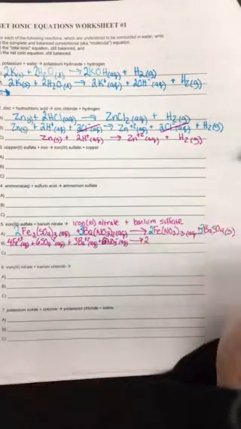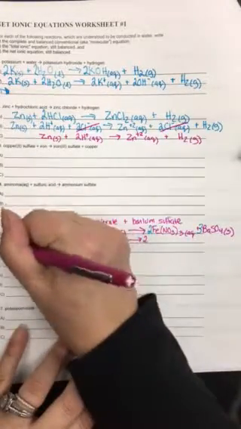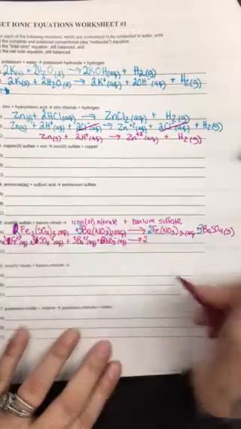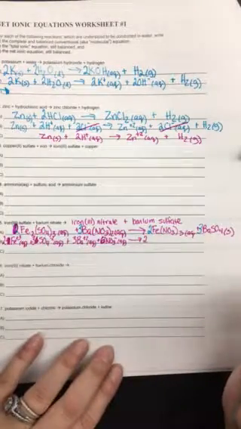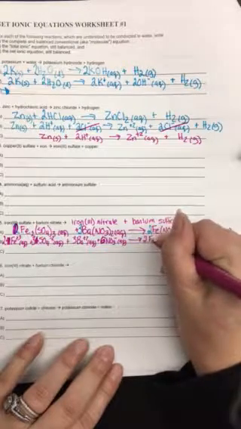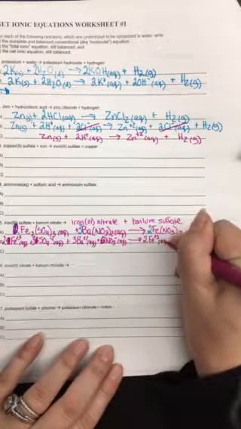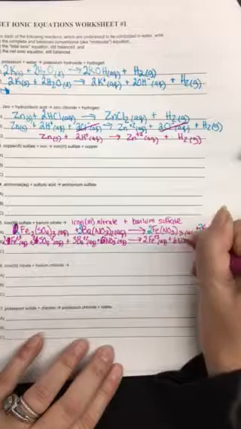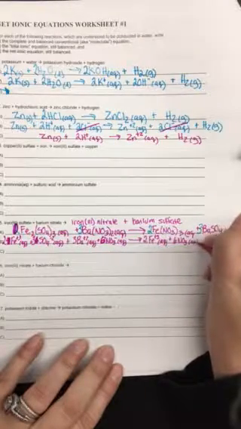2 Fe. Oh man, was my thing not balanced? Did I mess that up? Oh, I didn't need the 2 there. So this should be just 2 and 3. I balanced wrong. Oh man. Now I'm balanced right. I think I'm good. Okay. So this is 2 Fe plus 3 aqueous plus 6 NO3 minus aqueous.